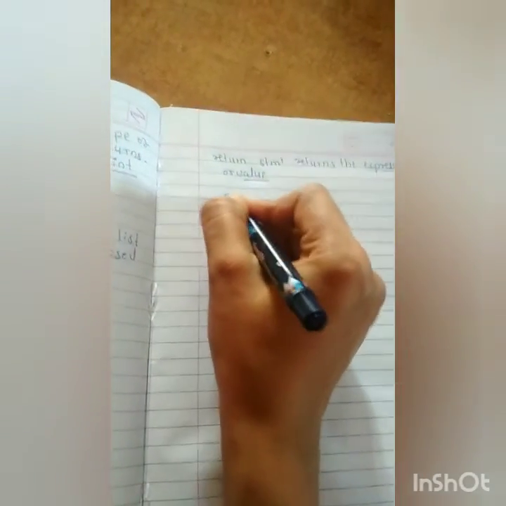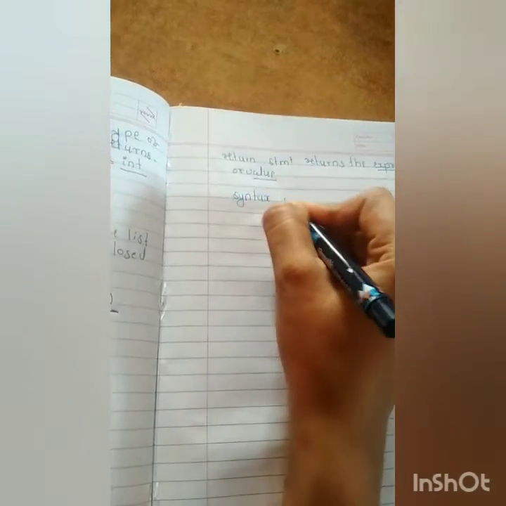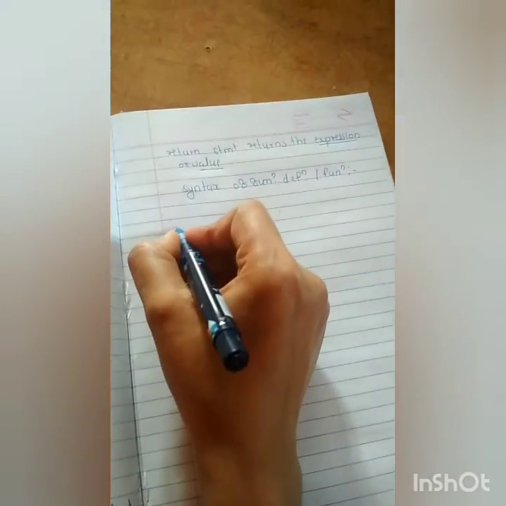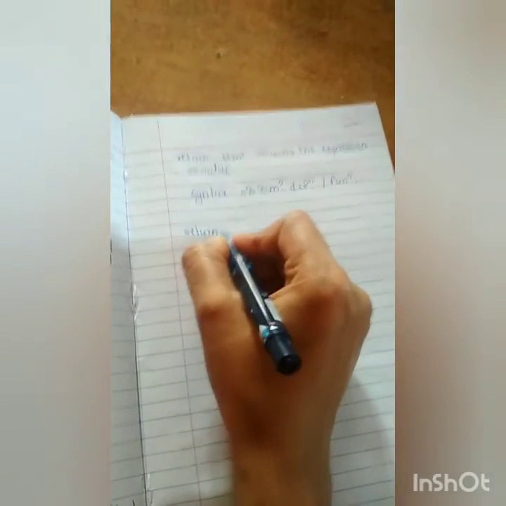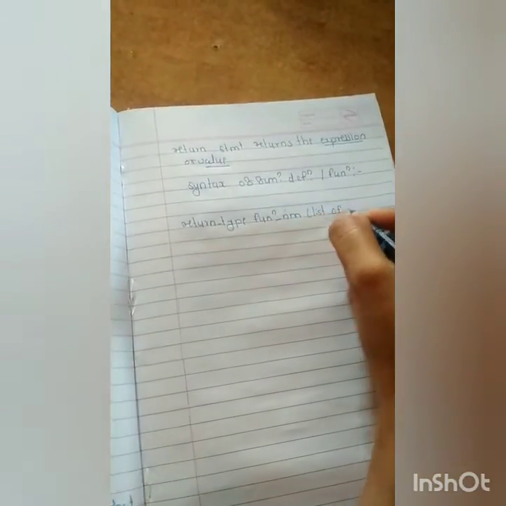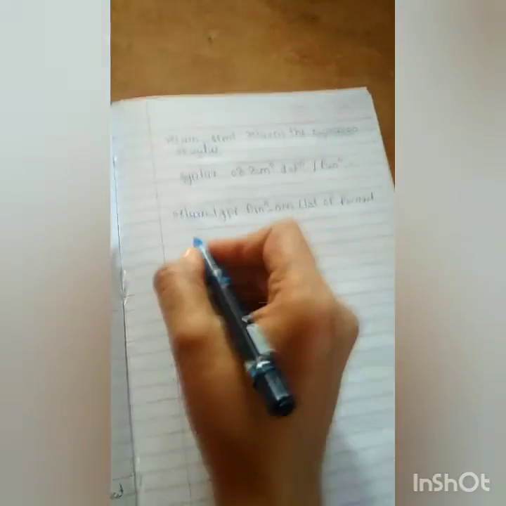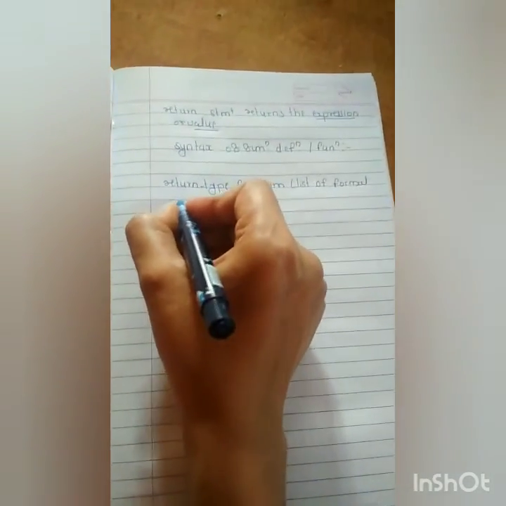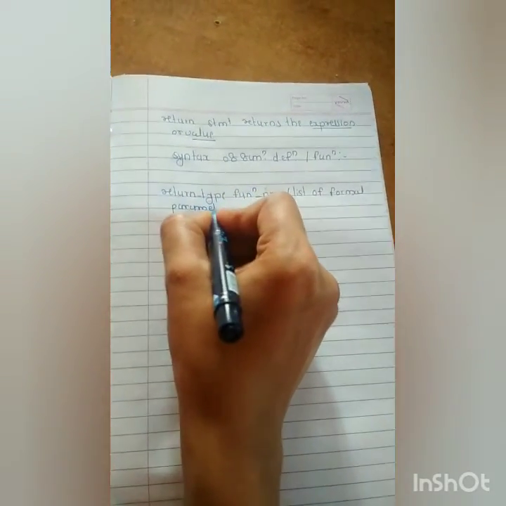Next, let us see the syntax of function definition, how to define a function. First is the return type, function name, list of formal parameters, then an open curly bracket.